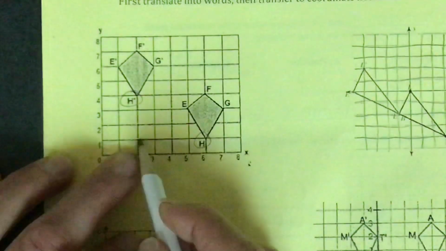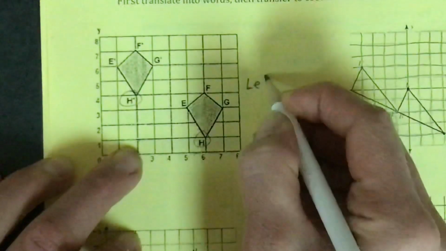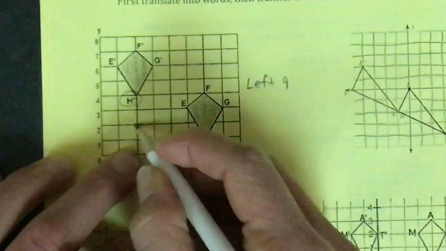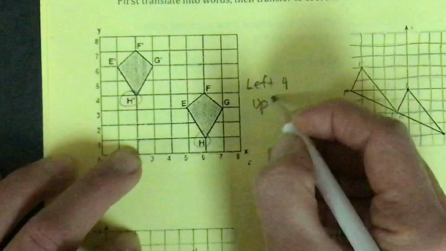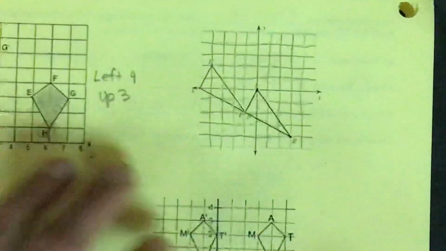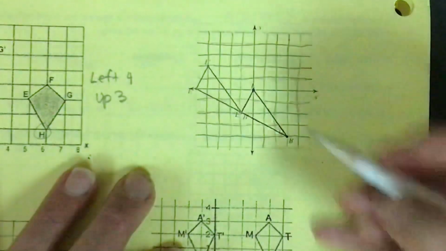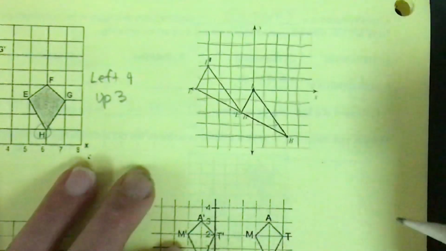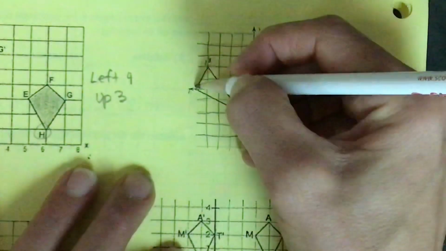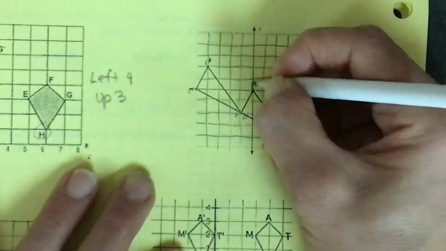1, 2, 3, 4. So that's left 4, and 1, 2, 3, up 3. All right, let's go on to this one. So first figure out which one is your prime. It's not quite as obvious, but if you look close, I see a prime right there.